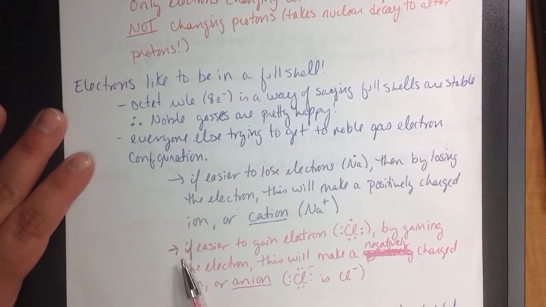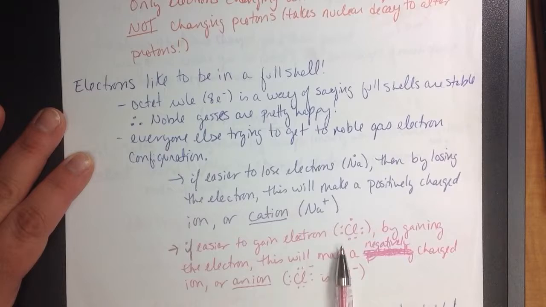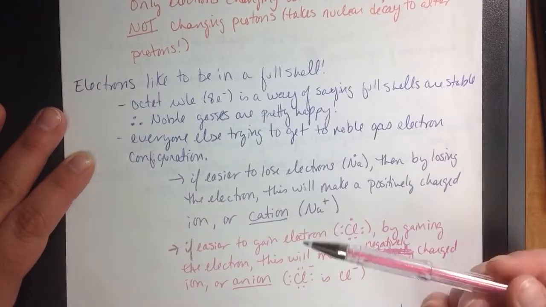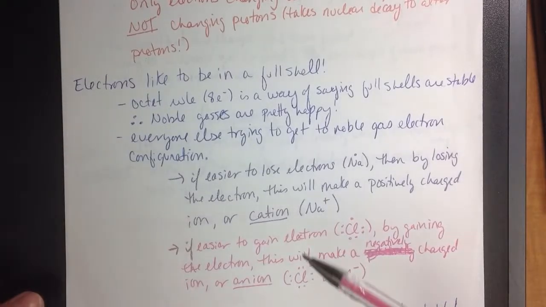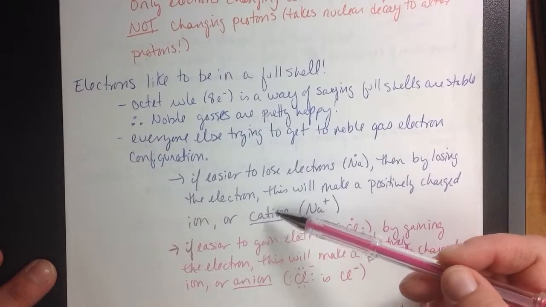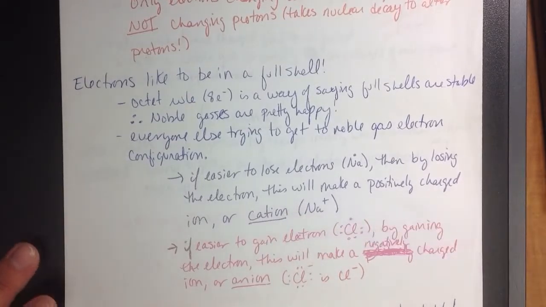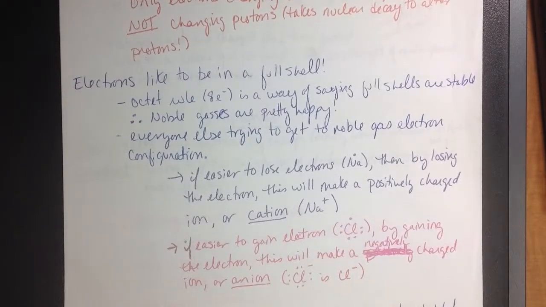Now, when electrons go up, in other words, an element gains an electron, then that's going to be negatively charged, or an anion. I like to say it this way: if you think positively about your cat, or the fact that it has a T in there might give you a clue, those are the ones that are positively charged, okay?